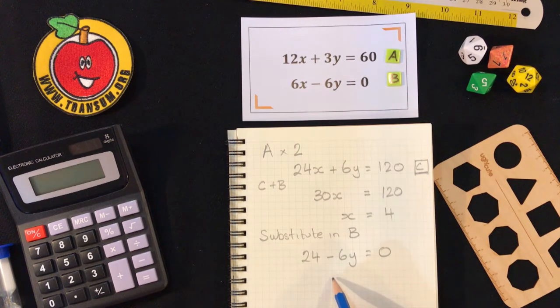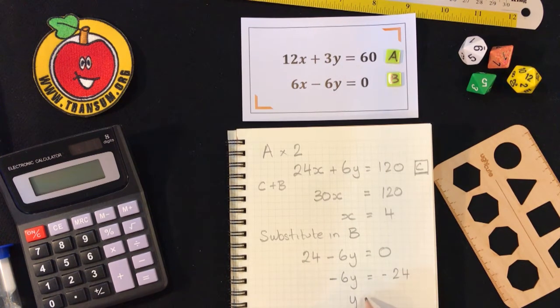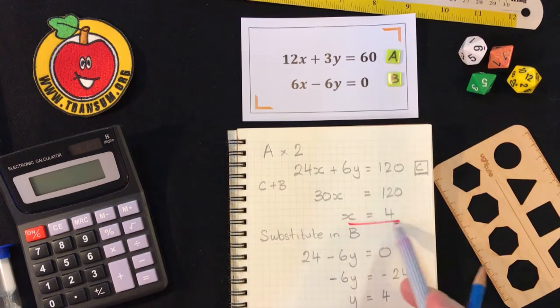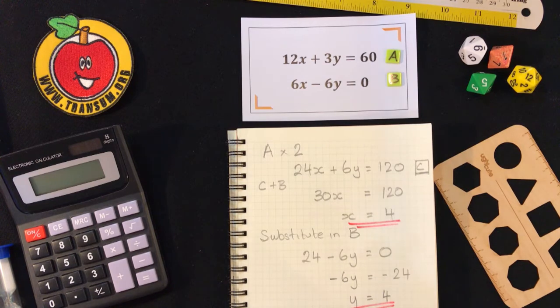What I'll do now is I'll subtract 24 from both sides. Now I'll divide both sides by negative 6. So I've got two answers here. x is 4, but also y is 4. They are the two values that satisfy those two equations simultaneously.